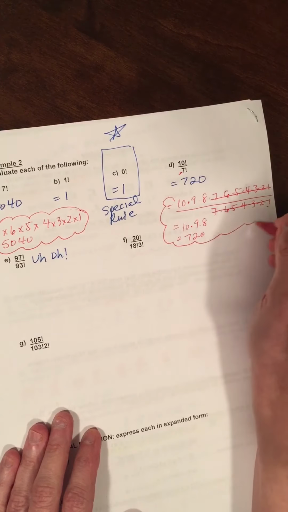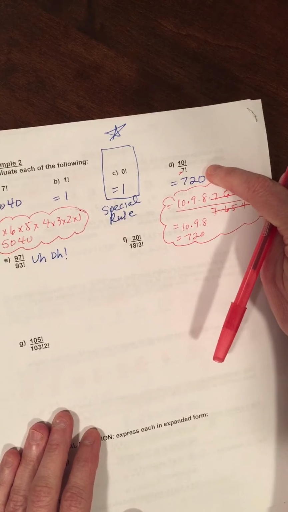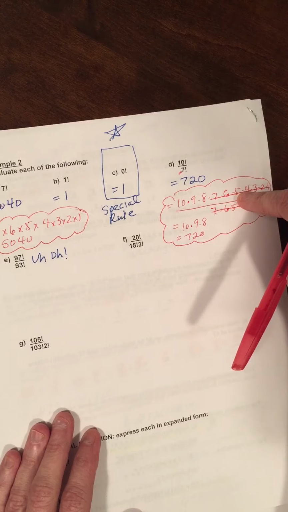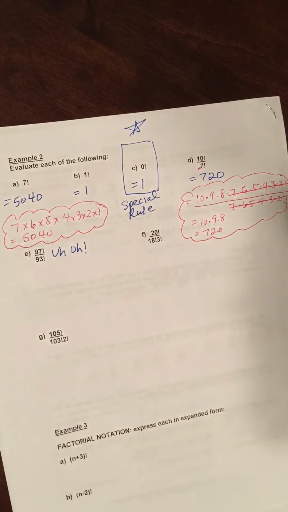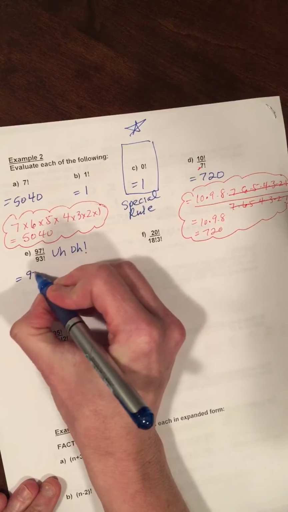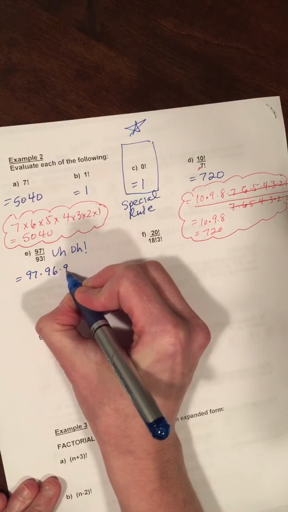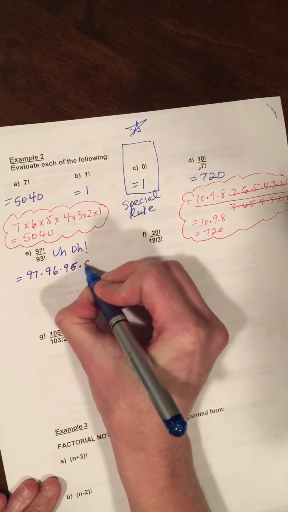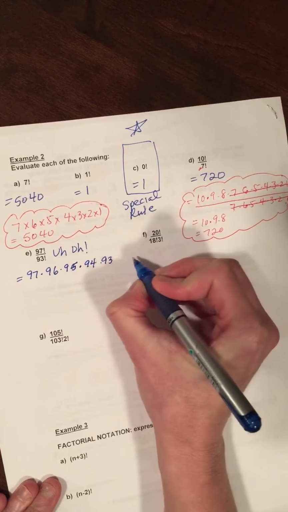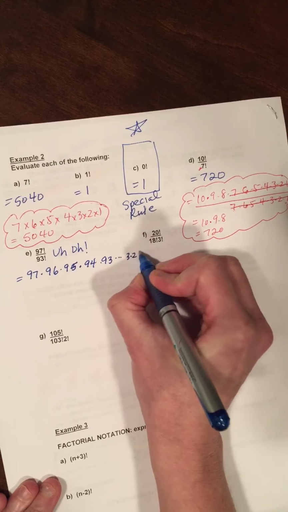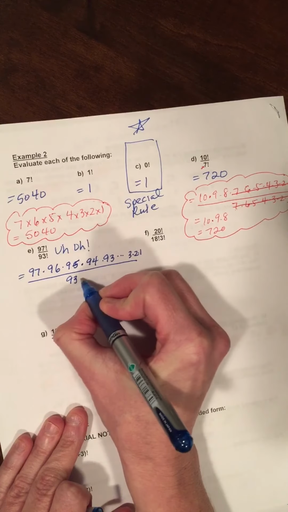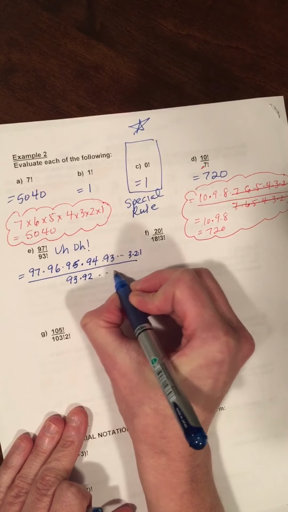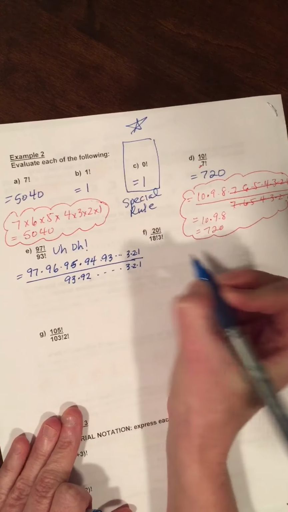So sometimes I'm going to be able to do it via the calculator without even thinking twice. Sometimes I'm going to have to go back and write the question out in its long format. So hold on, let's use that logic for E. 97 times 96 times 95 times 94 times 93 down to 3, 2, 1, all over 93 times 92 down to 3, 2, 1.